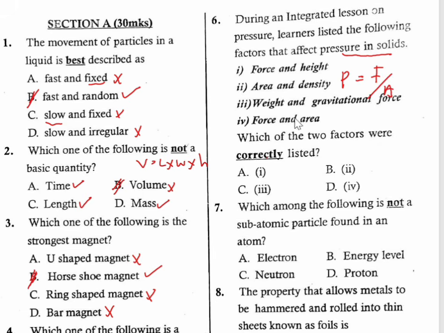So you can see 1, not true. 2, area and density, not true. 3, weight and gravitational force, not true. 4, force and area. You can see from this formula that pressure is equal to force over area. And therefore, those are the factors which affect pressure in solids.